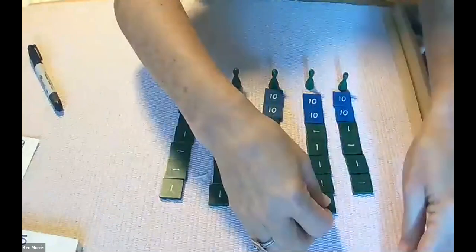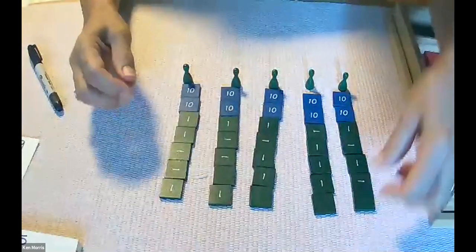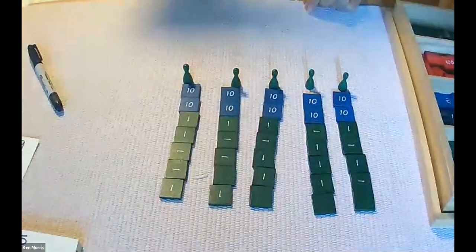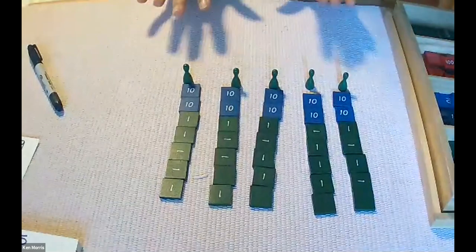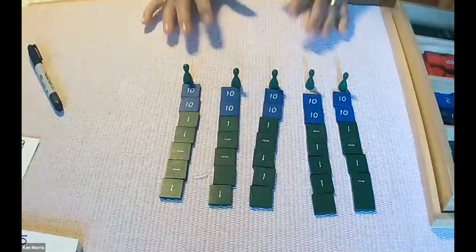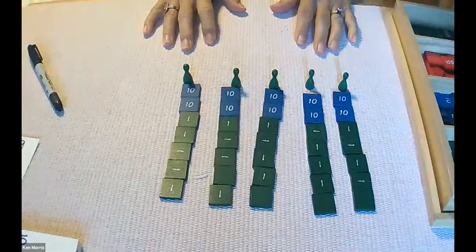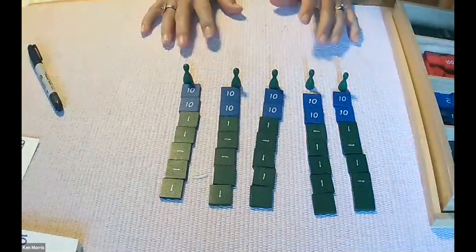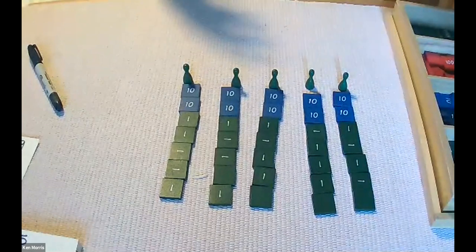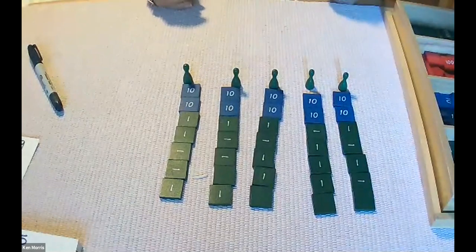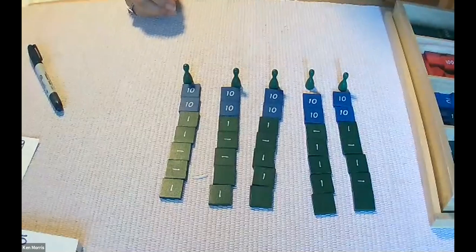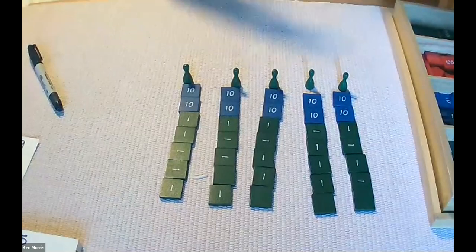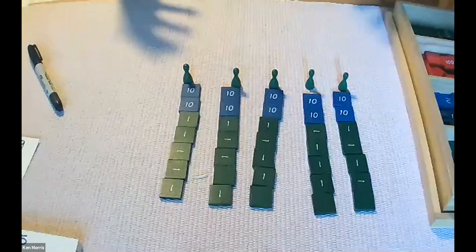Children in primary are in a sensitive period for order and quiet. That's why if you've ever walked into a primary classroom, it's extremely orderly and pretty quiet. It's a very different experience when you walk into an elementary classroom, with lots of movement and lots of interactions.